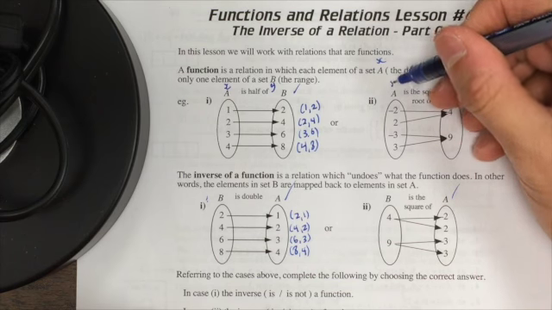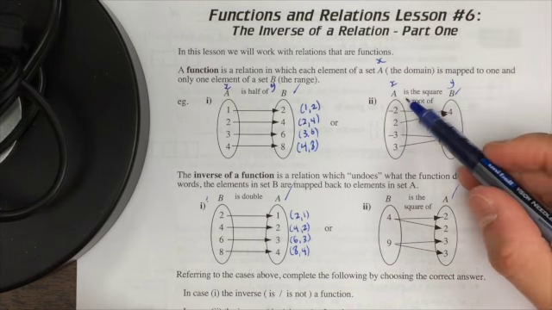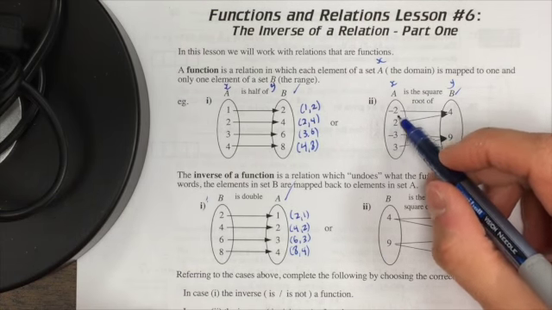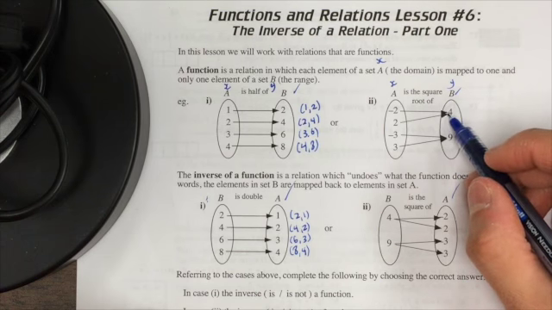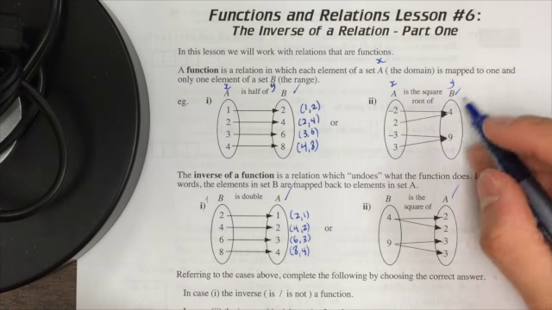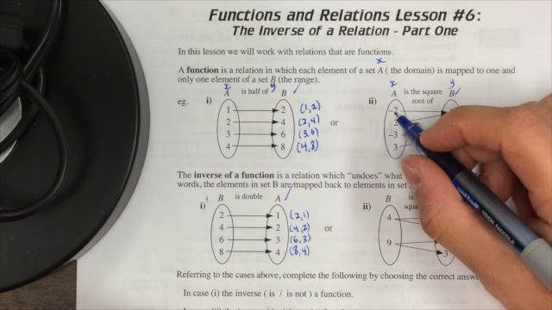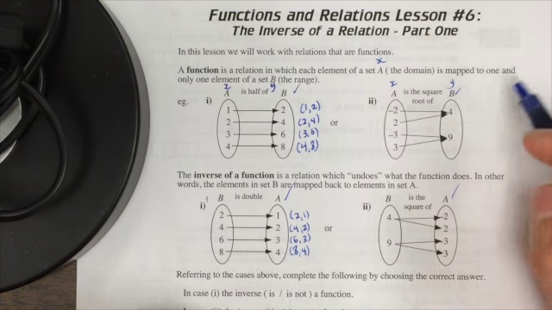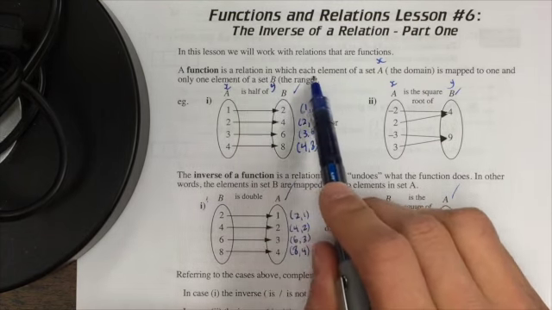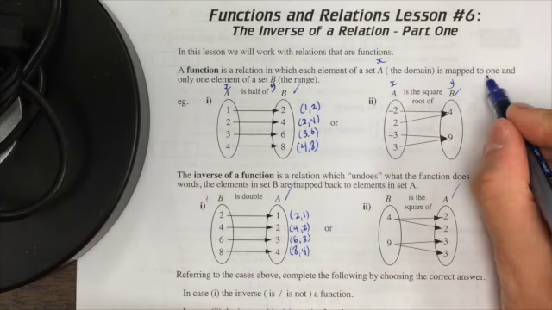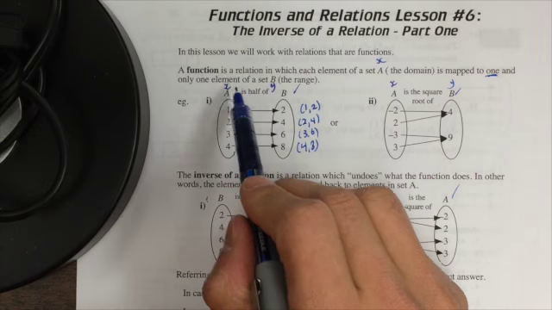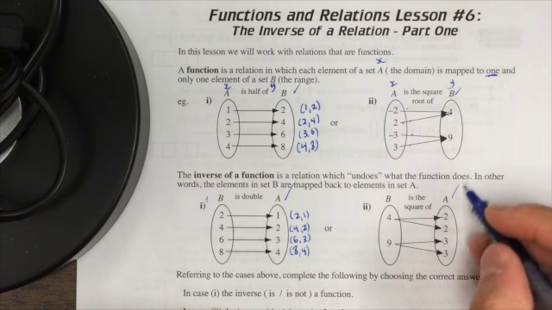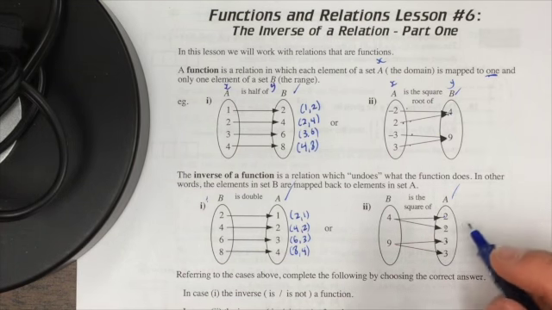And so these are my values of x and my values of y. And so what I'm doing here is I'm squaring these. And so these numbers are the square roots of my y values. Alright? And so I'm at negative 2 and 4, and 2 and 4, negative 3 and 9, and 3 and 9. But since a function is a relation in which each element of set A is mapped to one and only one element of set B, this is actually mapped to two elements here, as is this one, as are these down here. And so they're not actually functions.